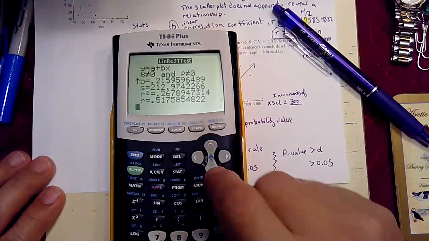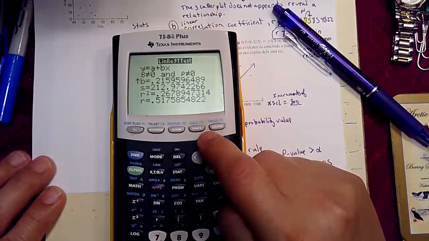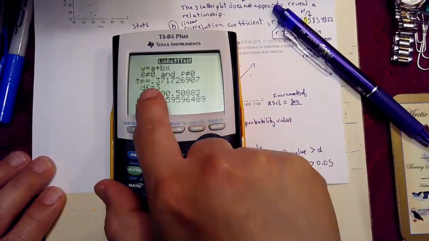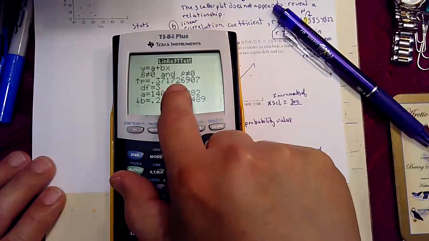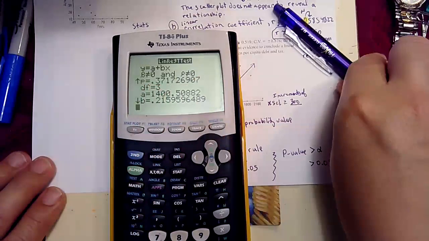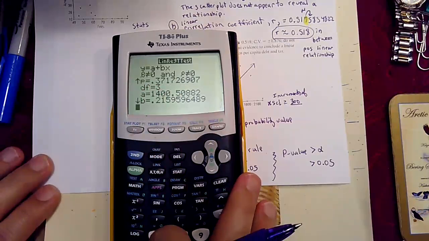Okay, so I'm going to go back up, I believe. I need to look for my probability value. I'm looking for rho, the Greek letter of the alphabet. So I'm going to go up. There it is. Can you see that right there? 0.37172697. So you want to write that down. And I'm going to just check that with the previous. Yep, that's what I got last time. Okay. You write that down.